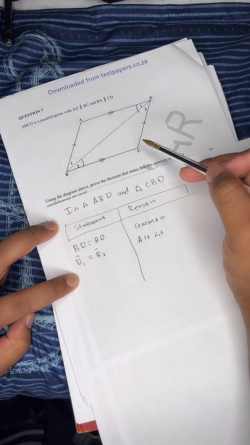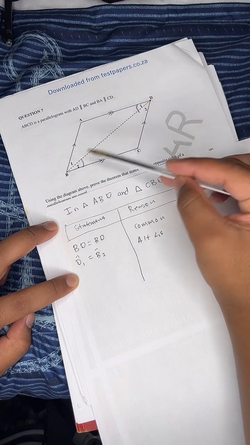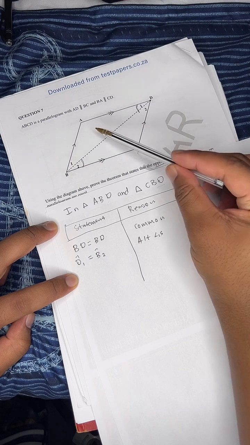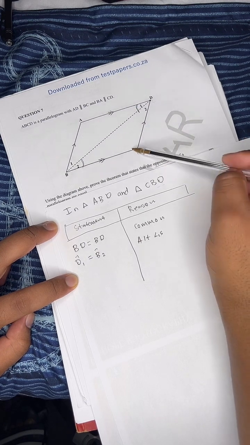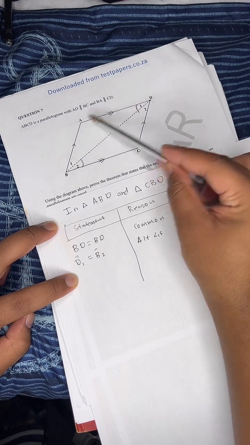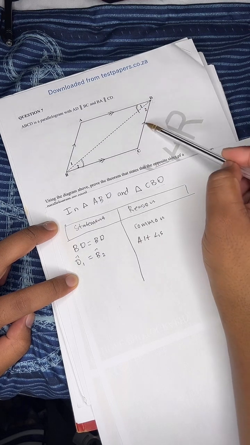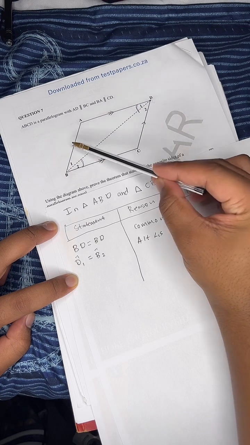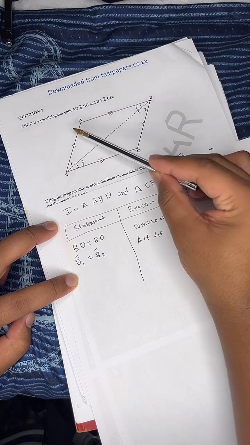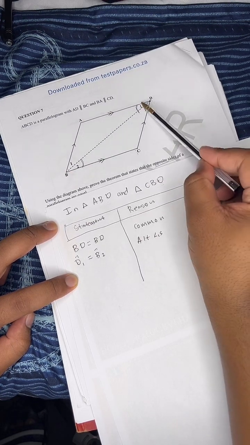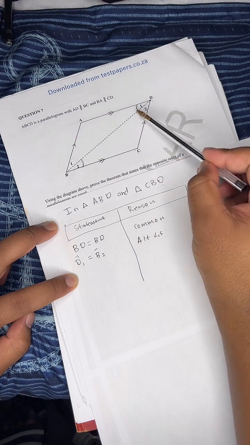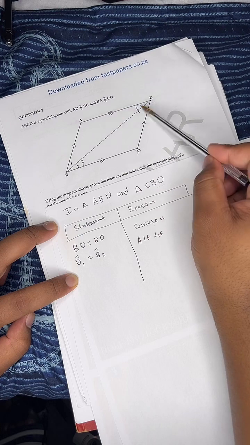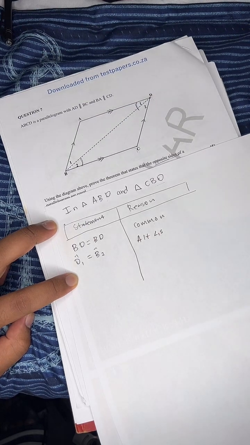Leandra also says AD is equal to BC. No, you can't just say that, guys. You can't just jump and say AD equals BC. Remember, we are trying to prove that this equals this and this equals that, okay? So don't do that. To prove that this side equals this side, we first have to use what you are given. You cannot jump and say AD equals BC. I hope you guys understand.